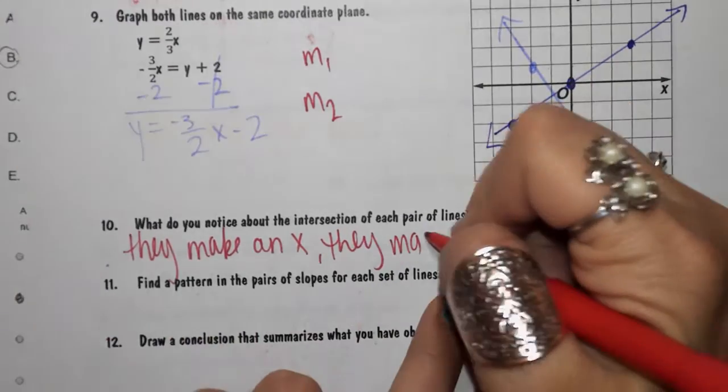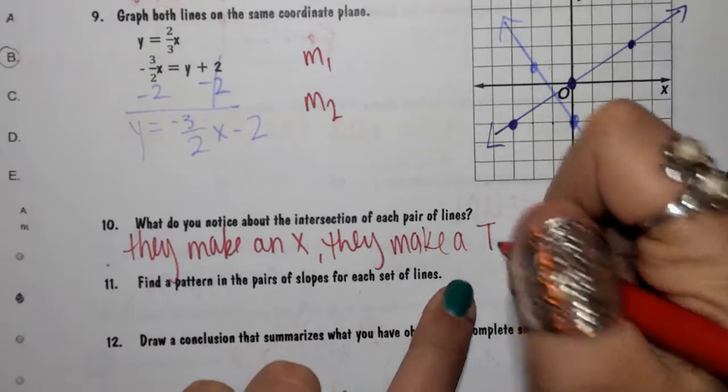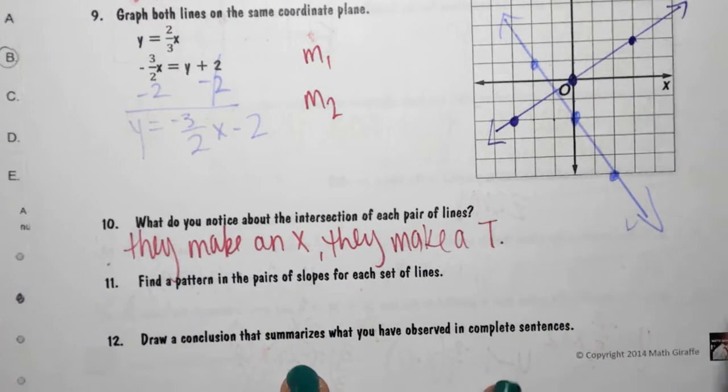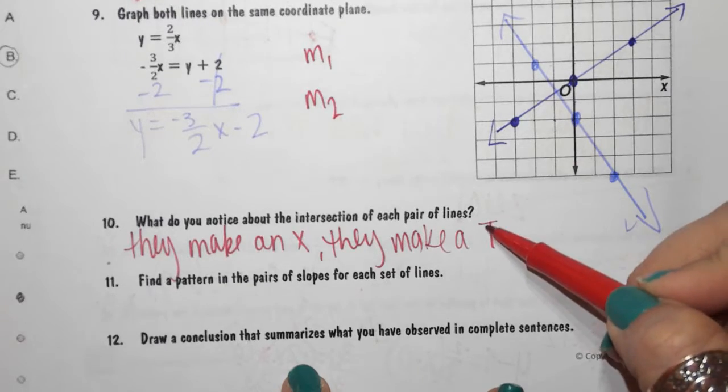Don't erase, guys. They make an X, they make a T. Now, let's think about that. Does anybody know what kind of angle this makes right here?